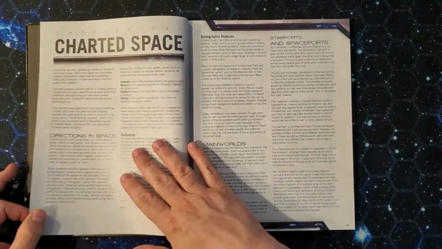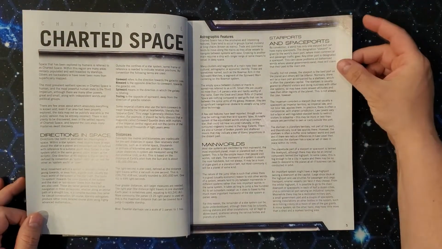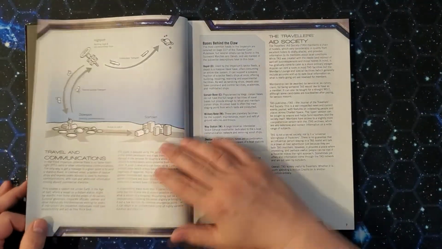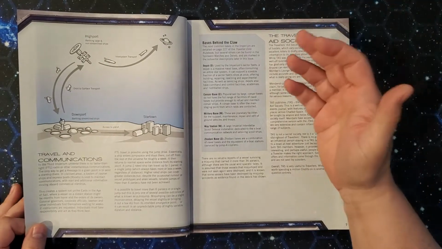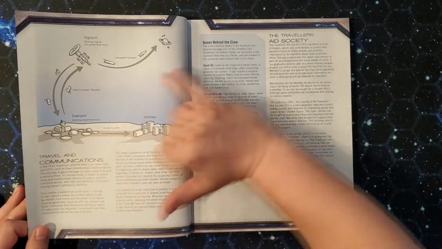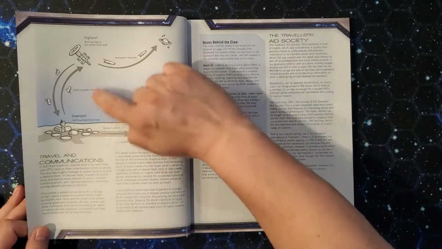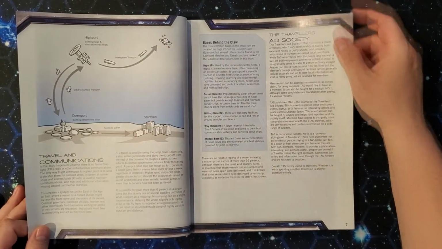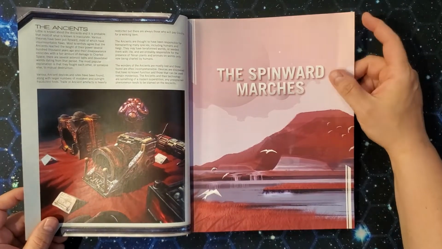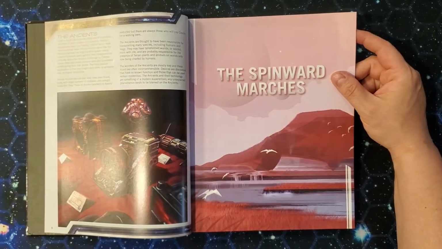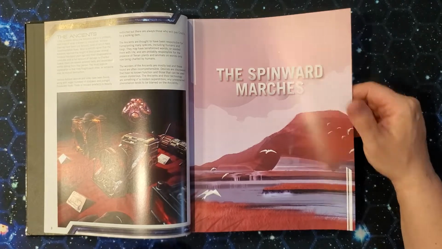Anyway, so here's our introduction. Here's our charted space. The very basics. Talks about different types of starports, star towns, downports, high ports, intersystem transport, orbiter surface. And then here's a very handsome book inside. I've got to say, I like some of the stuff they're doing with the formatting here.